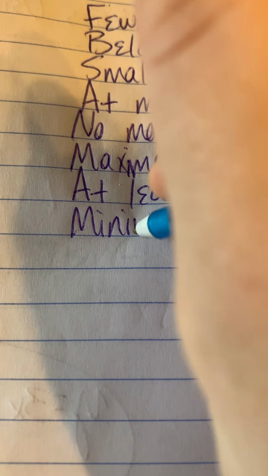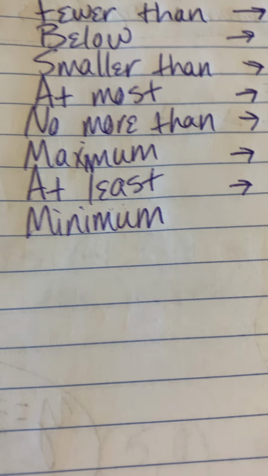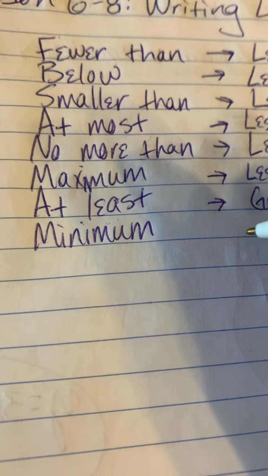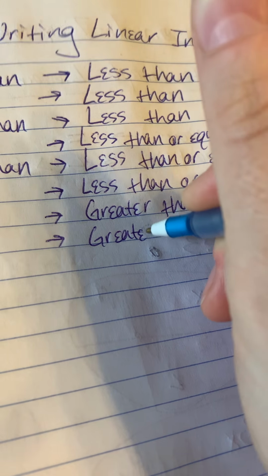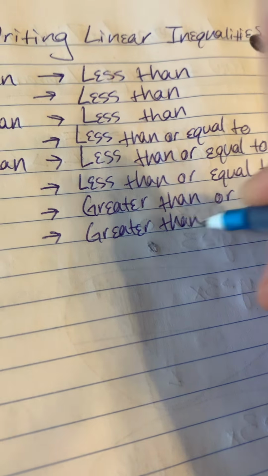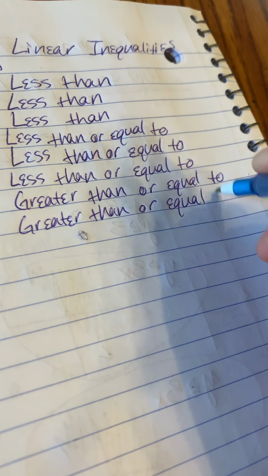Minimum. Minimum means the same thing as at least. Minimum is the lowest amount that is acceptable. So that would be greater than or equal to.